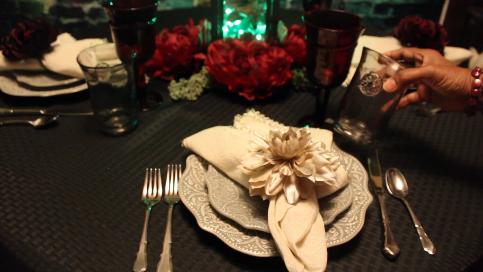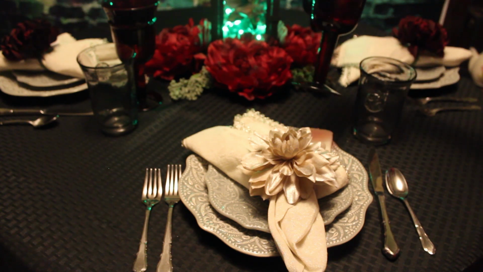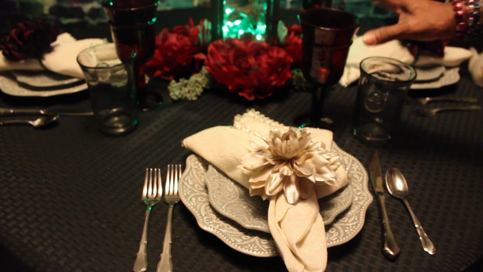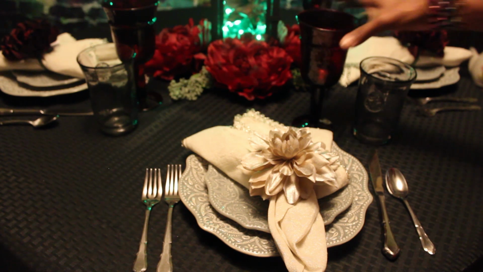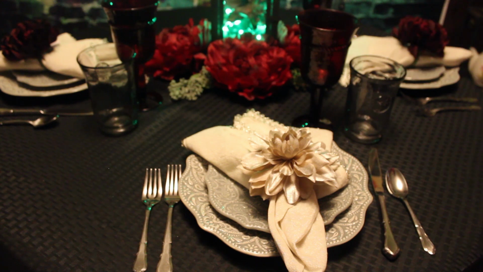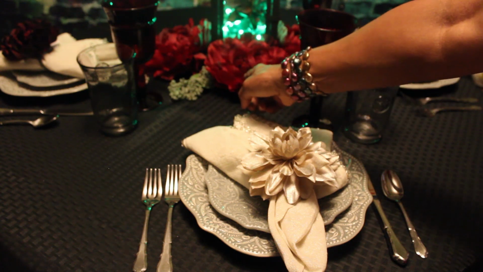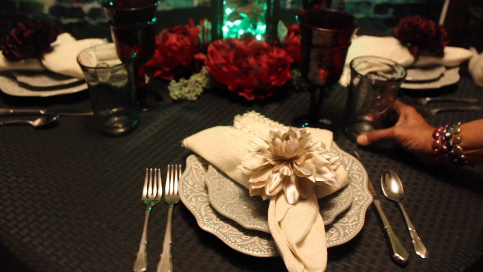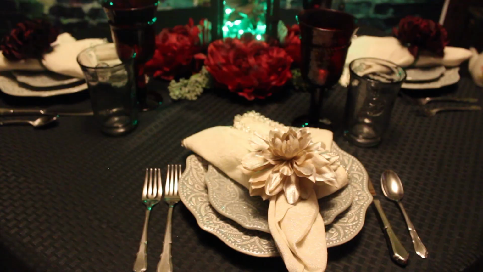And then over here you have large, heavy water glasses that would simulate the heavy glasses they might have used in Shakespearean times. And then you've got this large goblet for wine, again heavy to simulate the kind of goblets or stemware they might have had during that time period. Note that the goblet is a deep red to pick up the deep red in the floral. And then you've got this deep clear gray to complement the plates.